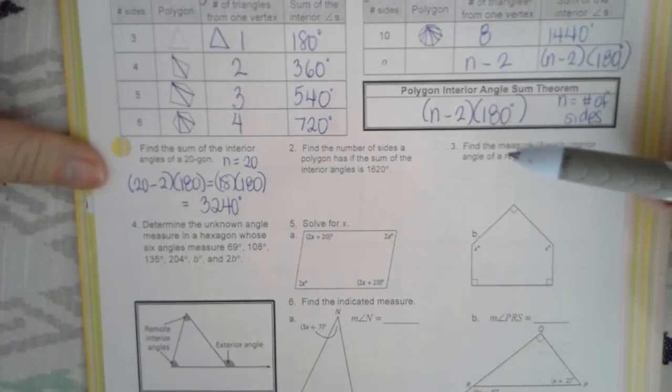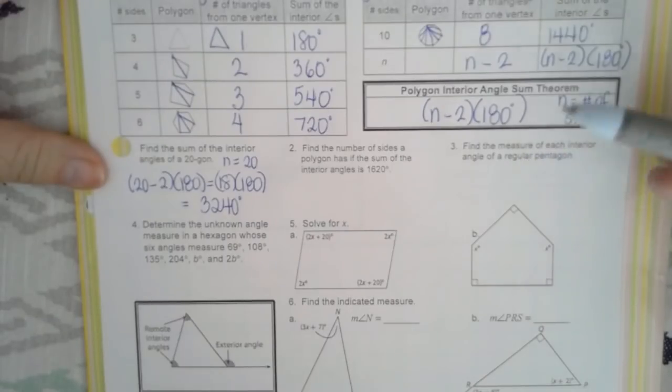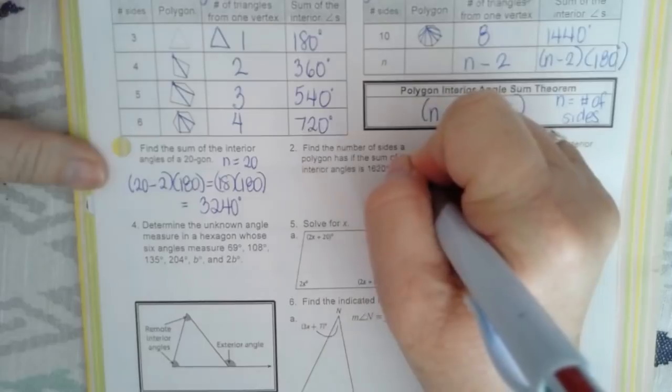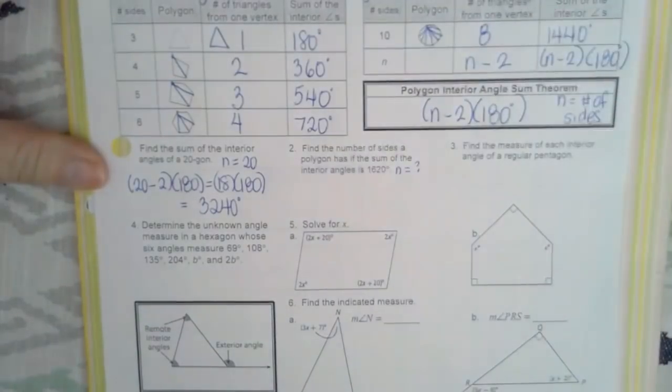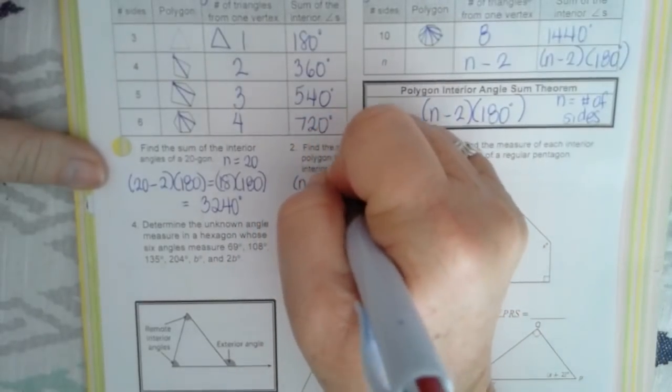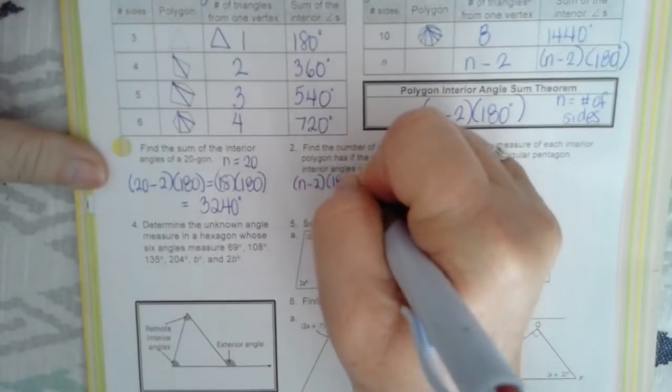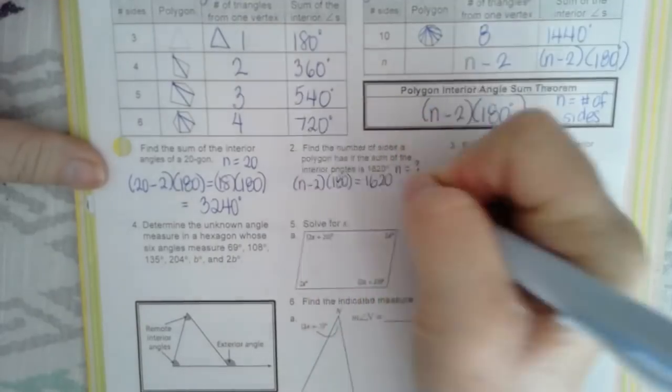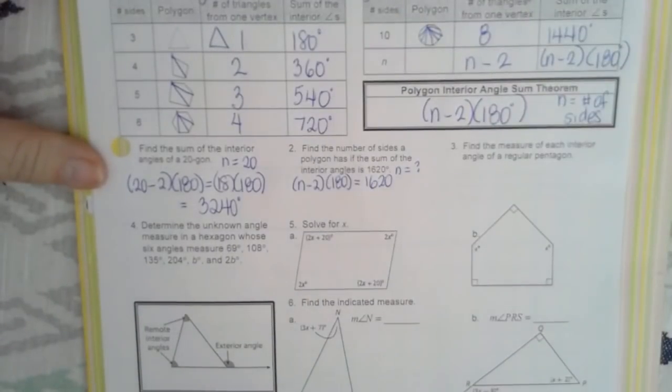Now for number 2, it says find the number of sides a polygon has if the sum of the interior angles is 1620. So this time, we don't know what n is. But I do know our answer is 1620. So then I take n minus 2 times 180, and my answer is 1620. So how are we going to solve for n here?